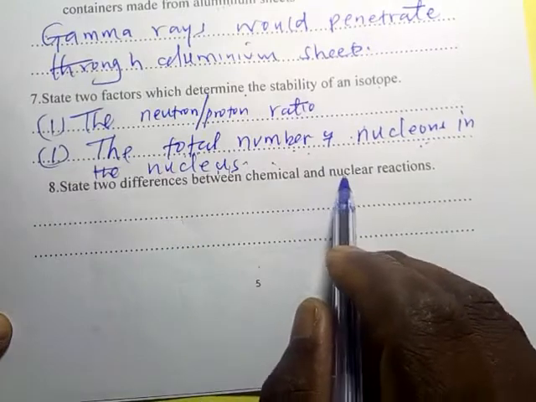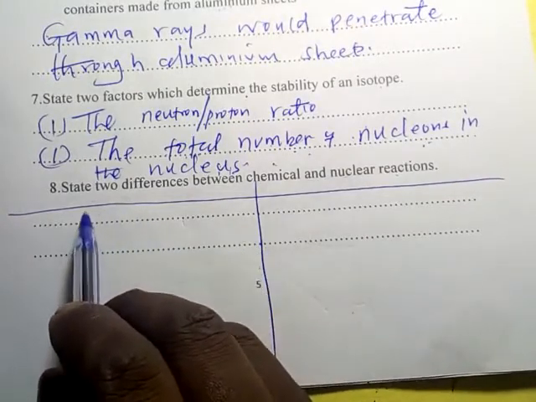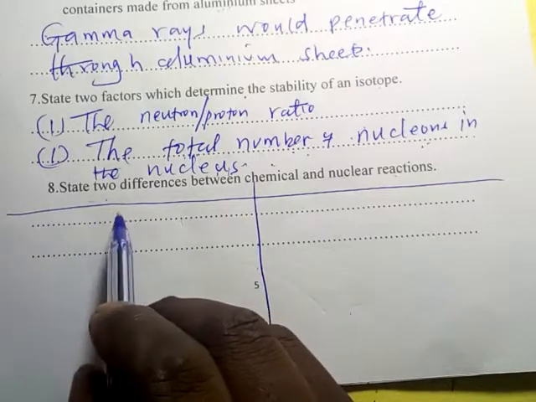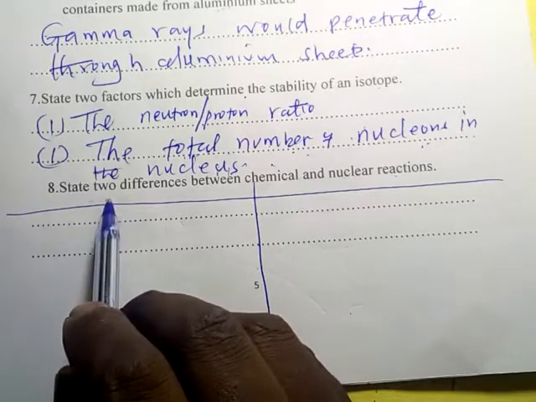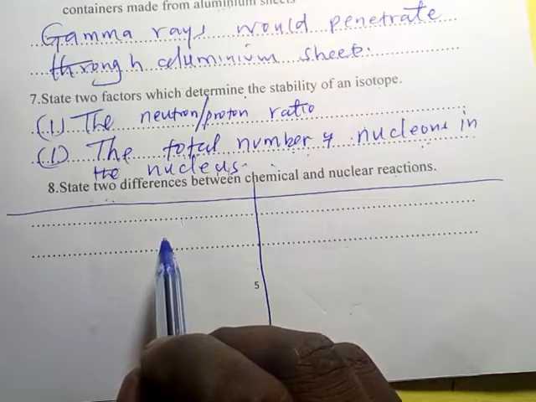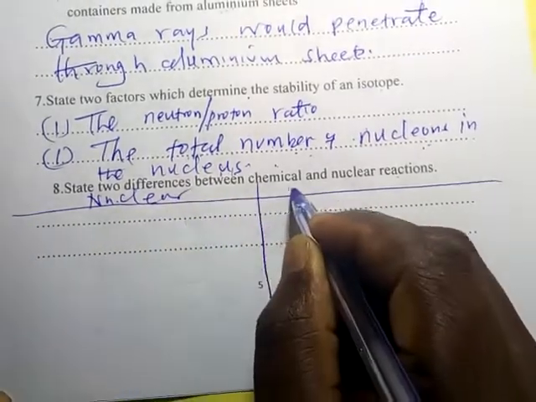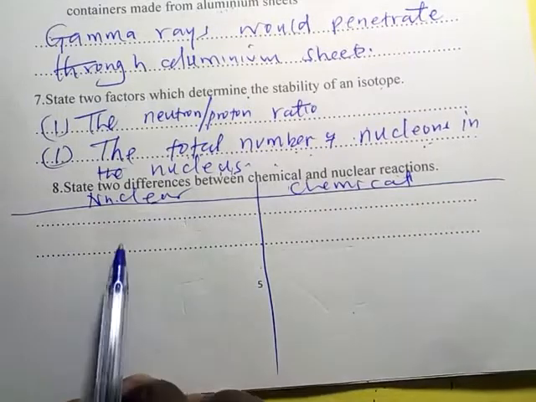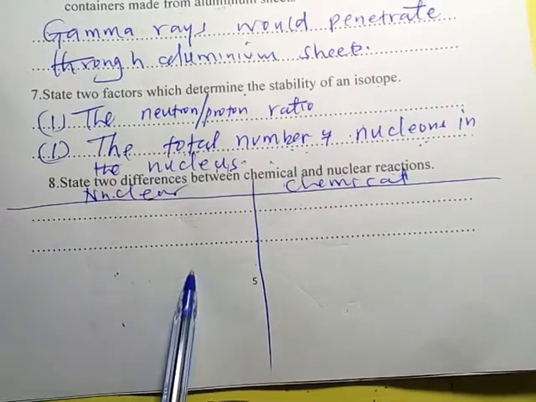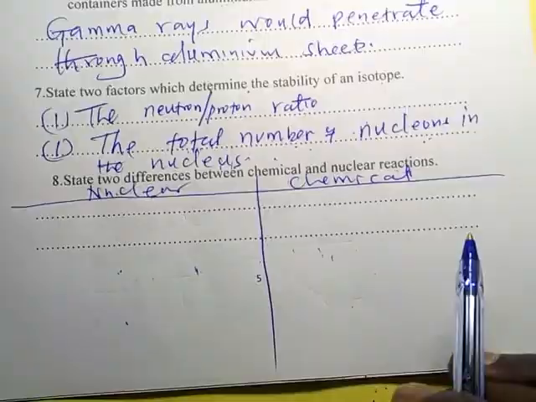State 2 differences between chemical and nuclear reactions. That one you should know. Chemical reactions are affected by environmental factors such as temperature, but nuclear reactions are not affected by environmental factors such as temperature. Another thing you should know is that nuclear reactions produce a large amount of heat energy, while chemical reactions produce a lesser amount of energy. Also remember that nuclear reactions involve protons and neutrons within the nucleus, while chemical reactions involve the electrons in the outermost energy level. So those are the things you need to know.